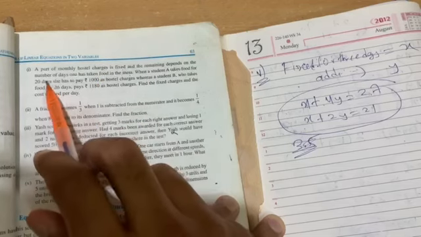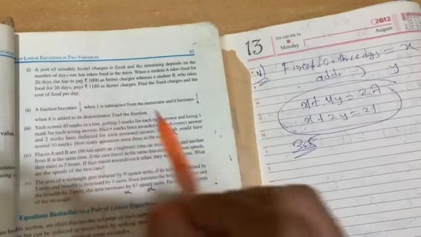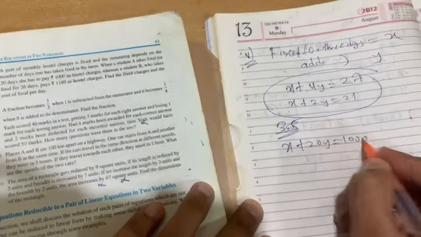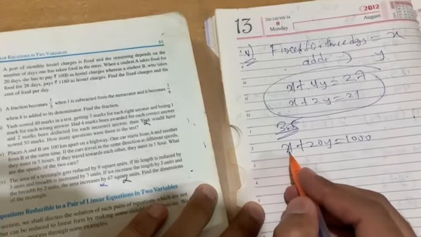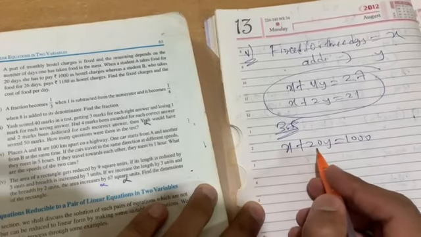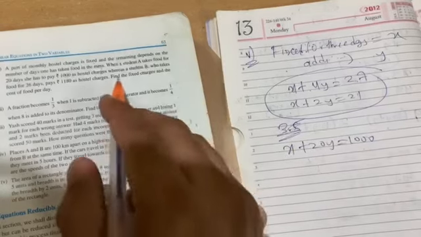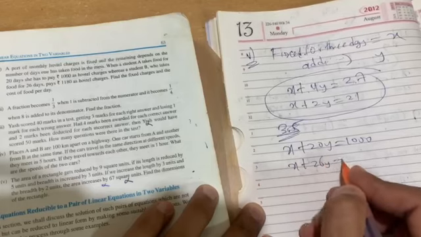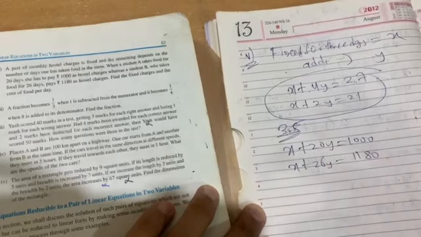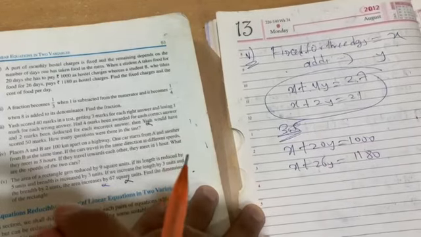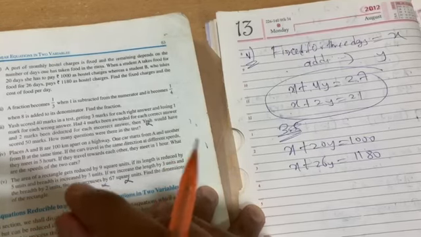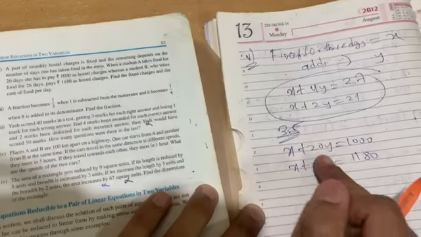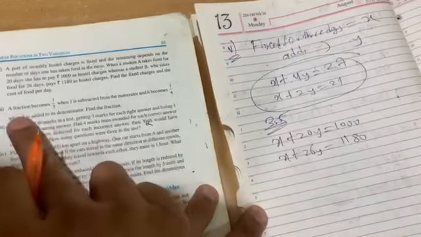When a student takes food for 20 days, she has to pay 1000 rupees. So the fixed charge is X, and X plus 20Y is equal to 1000 rupees: the hostel charge plus 20 days of food. Similarly, for food taken for 26 days, X plus 26Y is equal to 1180. You have to be very careful in reading whether fixed-charge days are mentioned or not. It is not mentioned here, so I will directly take X plus the days: X plus 20 days, X plus 26 days. The second one is the same type.